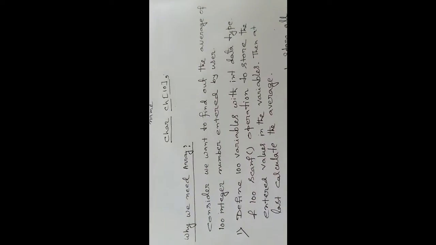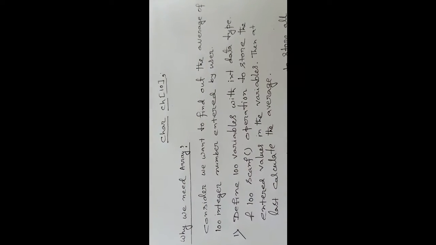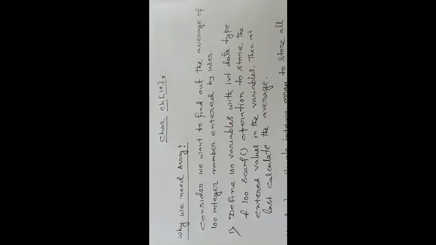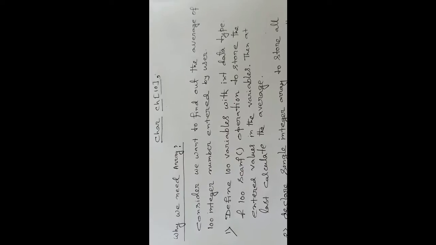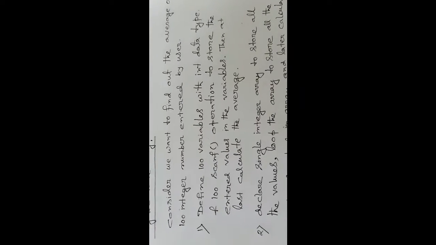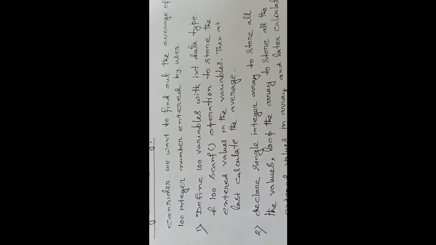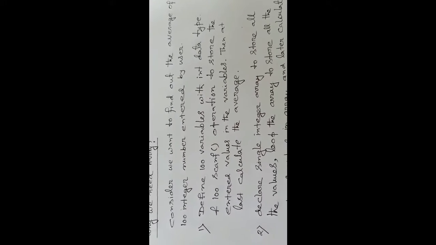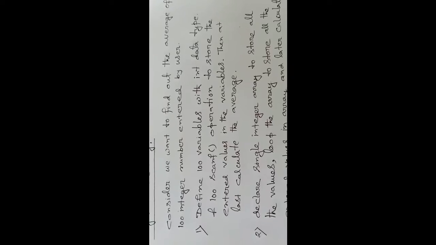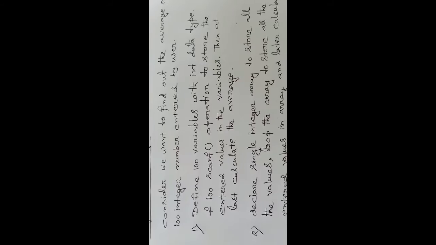Now we should know why we need the array. Consider we want to find out the average of 100 integer numbers entered by the user. So there are two options. First, define 100 variables with integer data type and use 100 scanf to store the entered values in the variables. Then at last we are able to calculate the average.